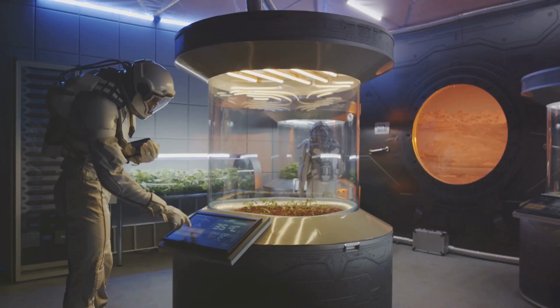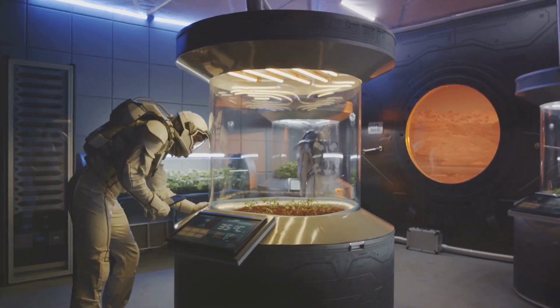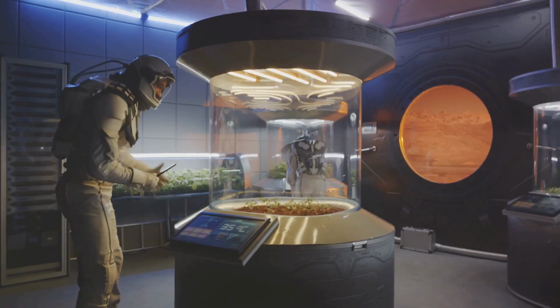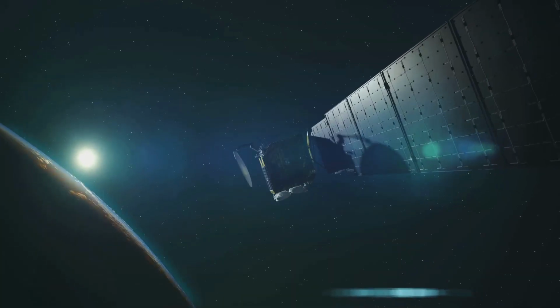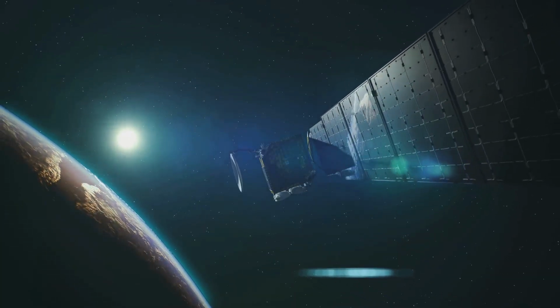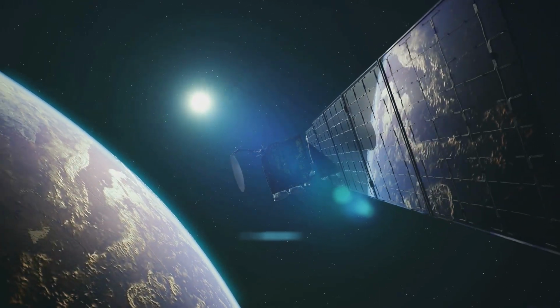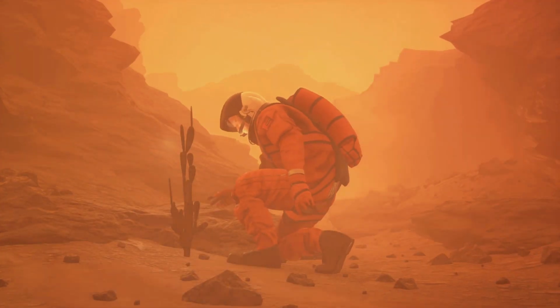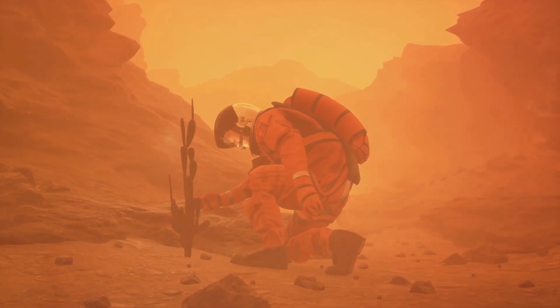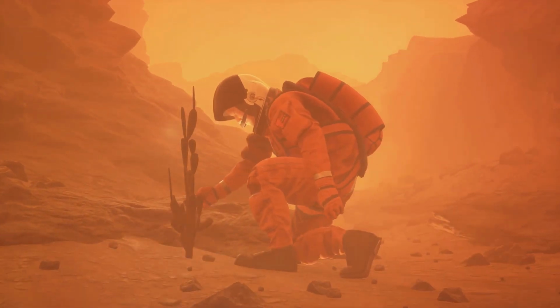These habitats could be designed to regulate temperature, circulate air, and even produce food and water. It's a bit like creating a biodome in space, a self-sustaining ecosystem that could be home to future space explorers or even colonists. Imagine stepping into a dome on Mars and finding a lush green jungle, or a serene beach right there under the alien sky.